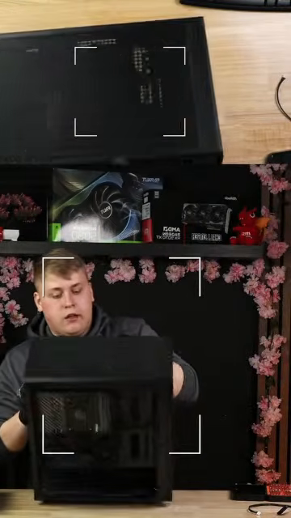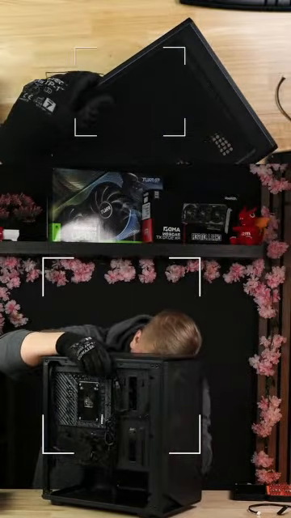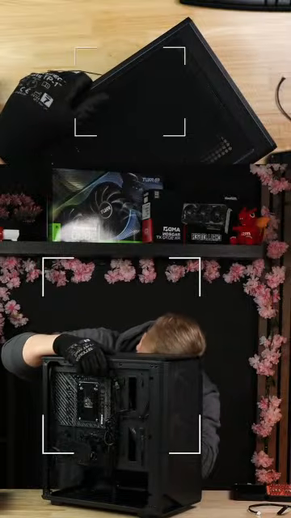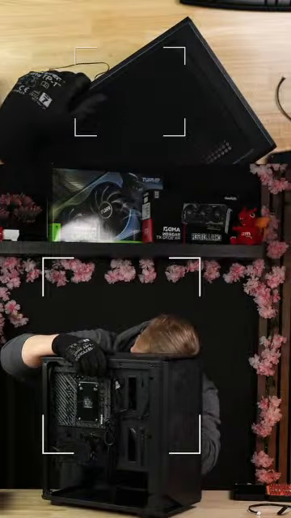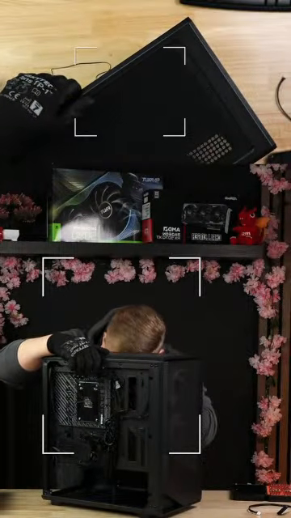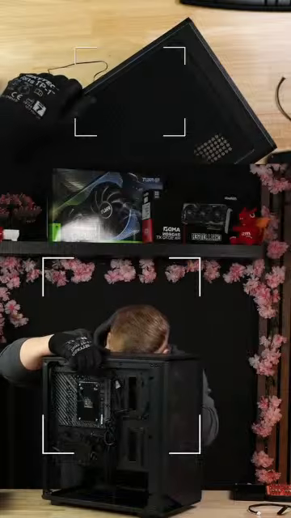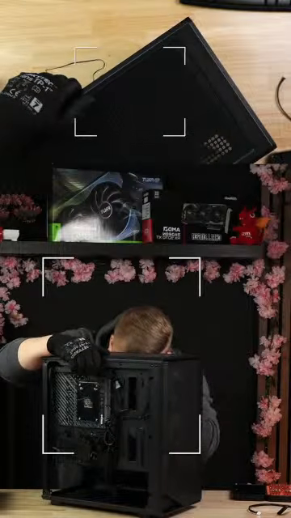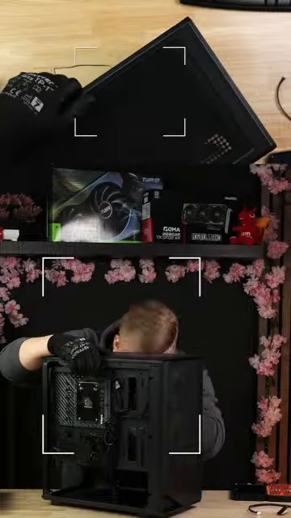Right, I'm going to have to do this on my own. Sorry, guys. Yeah. It's a little bit tight up here. I do apologise.